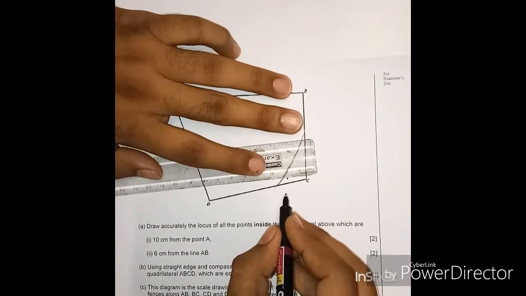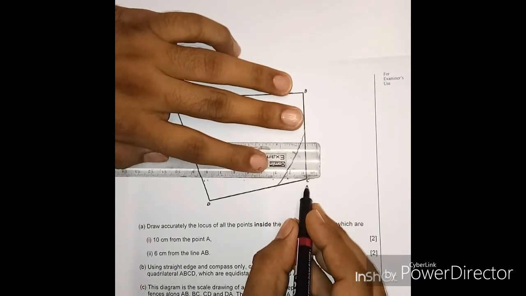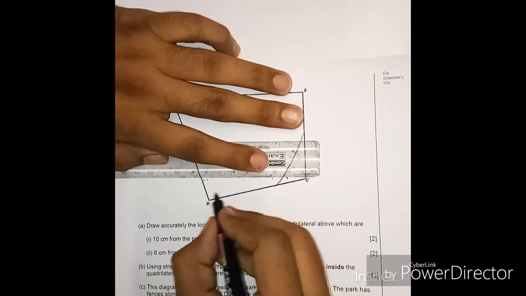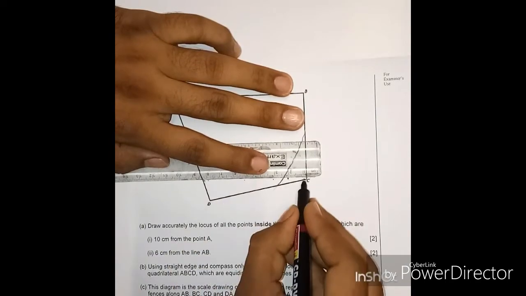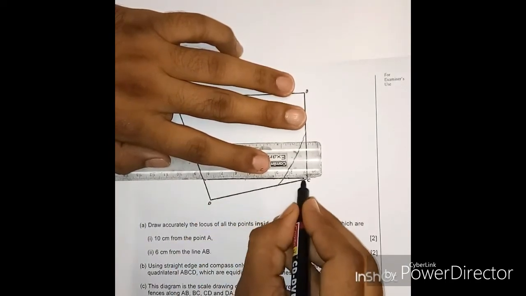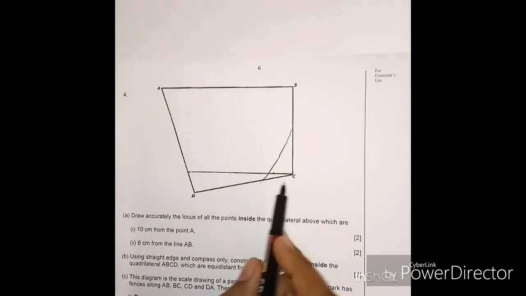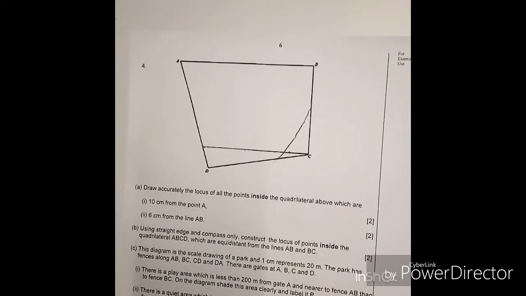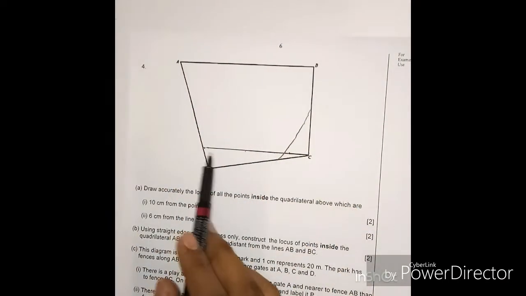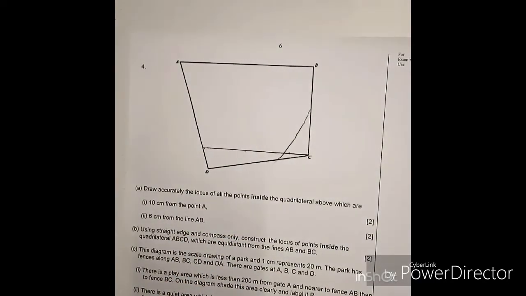So here it will be like this, this point, and I will join this point. So this will be the locus for the line AB at a distance of 6 centimeter.